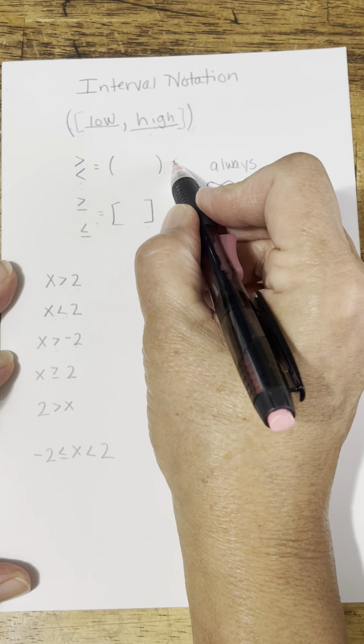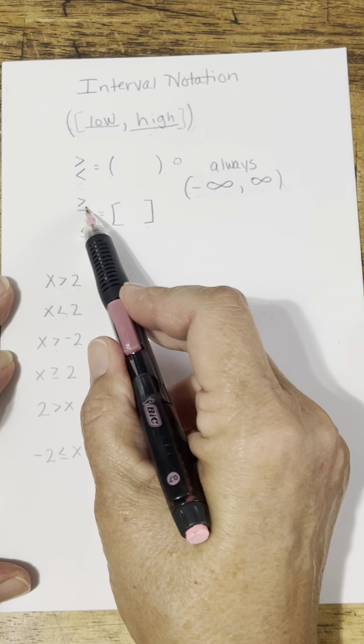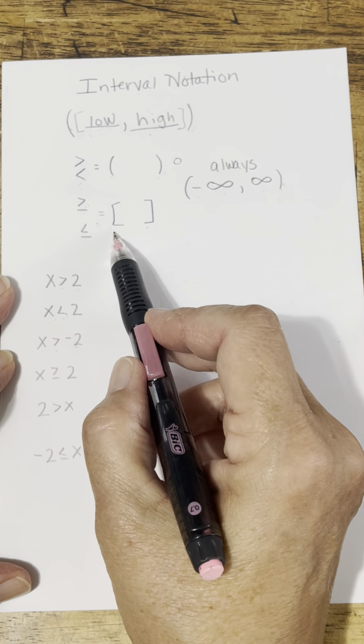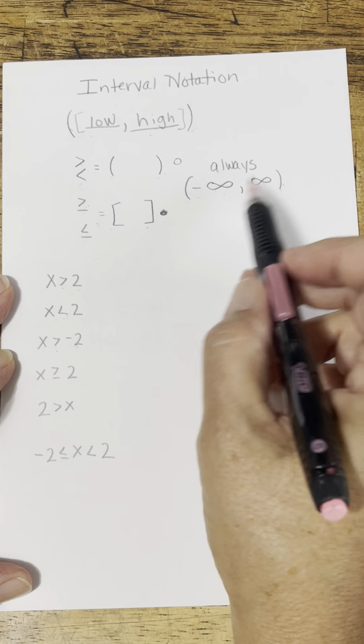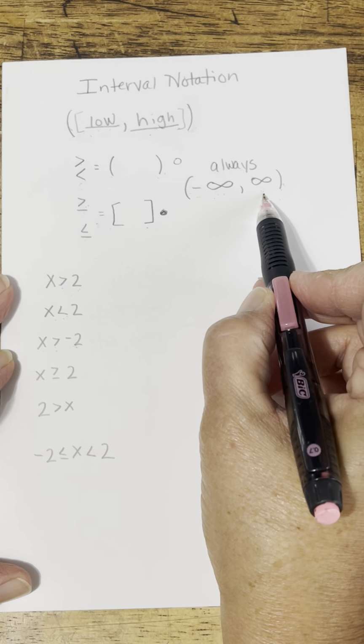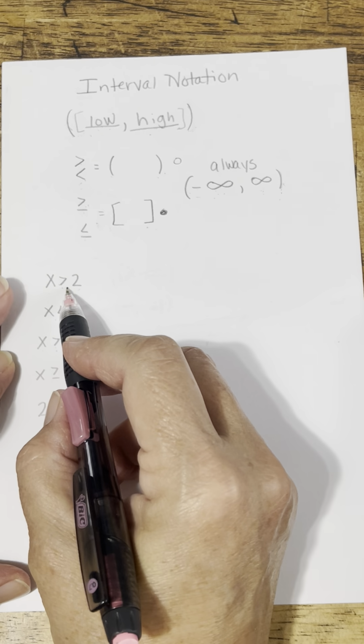This is like your open dot when you're graphing it on a number line. If you have greater than or equal to, or less than or equal to, you use a bracket. That's like your closed dot on a number line. All right, if you have either infinity symbol, you always have a parenthesis beside it. So let's look at some examples.